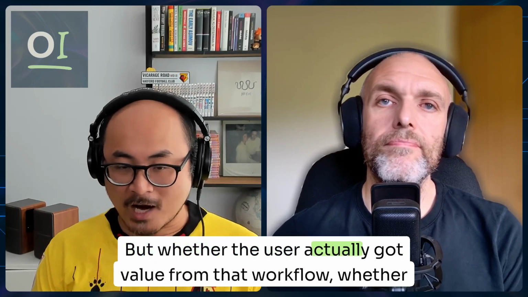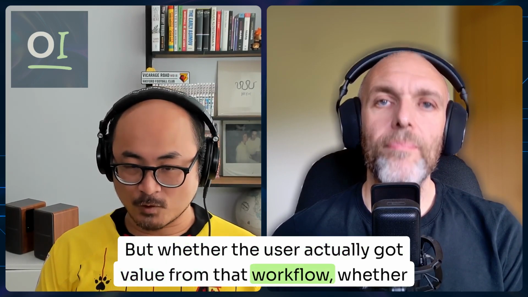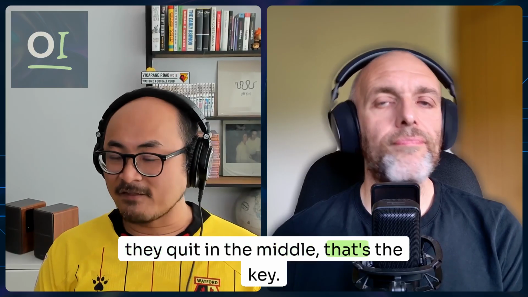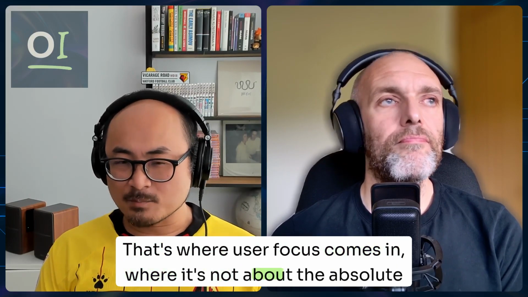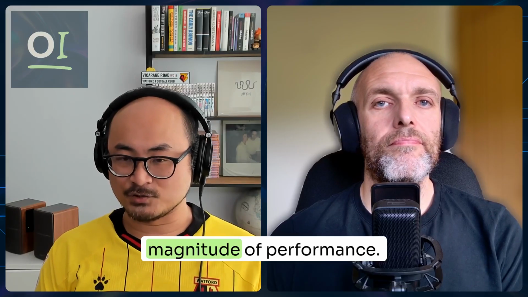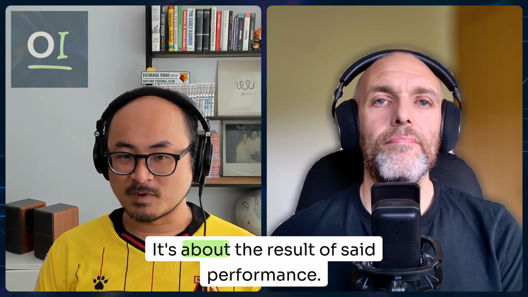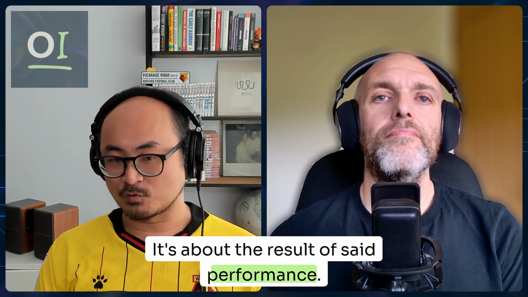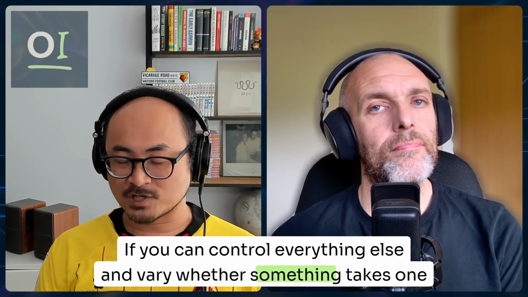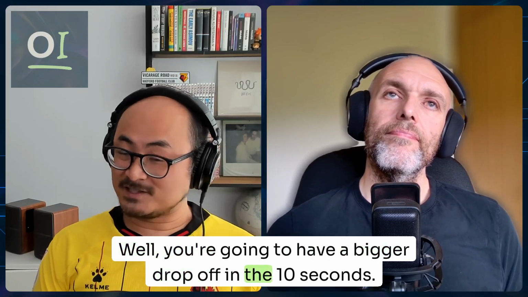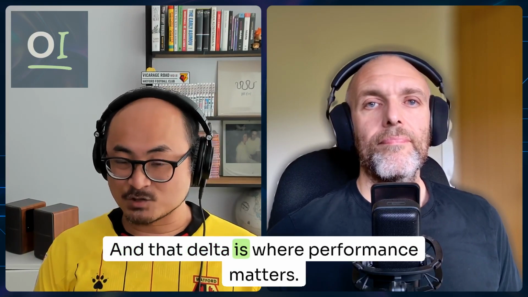But whether the user actually got value from that workflow, whether they quit in the middle, that's the key. That's where user focus comes in, where it's not about the absolute magnitude of performance. It's about the result of said performance. If you can control everything else and vary whether something takes 1 second or 10 seconds, you're going to have a bigger drop off in the 10 seconds. And that delta is where performance matters.